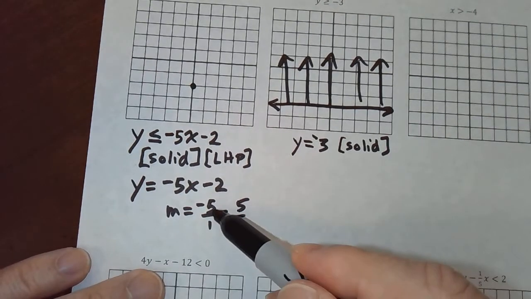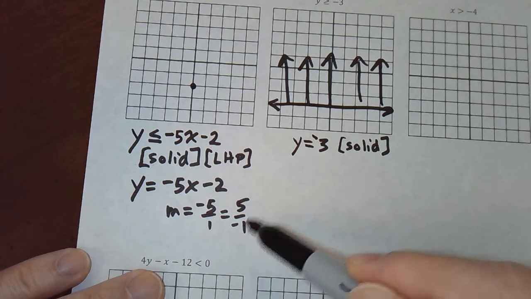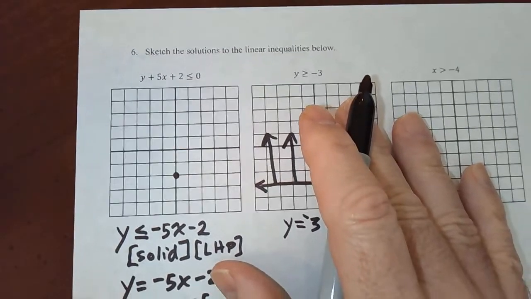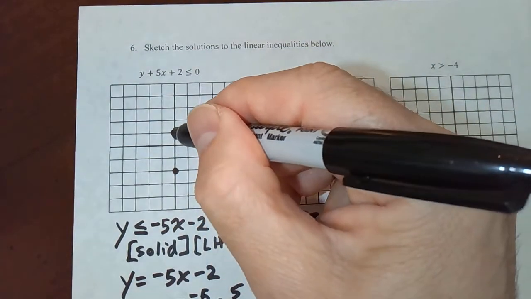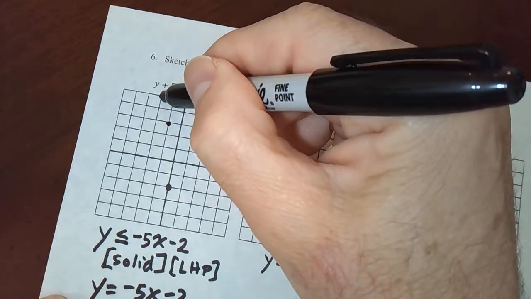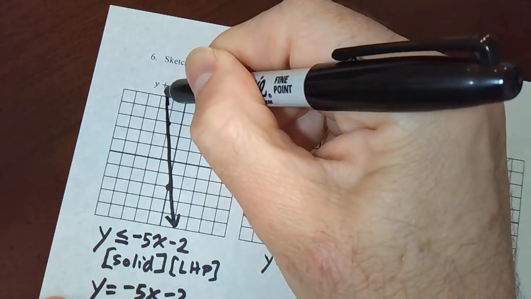So I could go down 5 to the right 1 or up 5 to the left 1. I'm going to go up 5 to the left 1 because I have more room that way. Up 5, 1, 2, 3, 4, 5 to the left 1. And then let's draw that line. And we used a solid line.